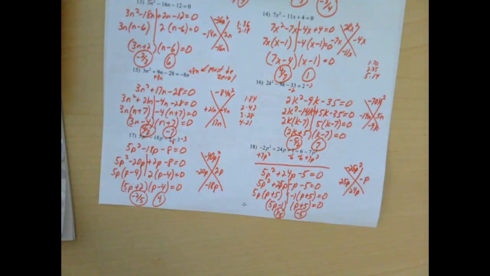You're going to hand this paper in to me for points. Okay, make sure you're showing all the work too. You can't just write down the answers. You got to show the technique of how to factor.